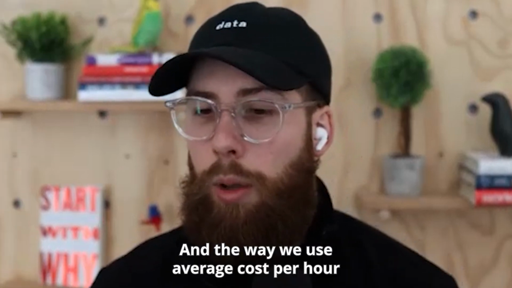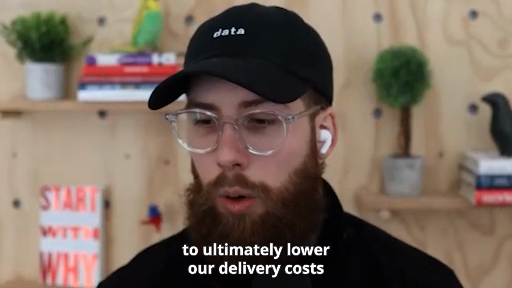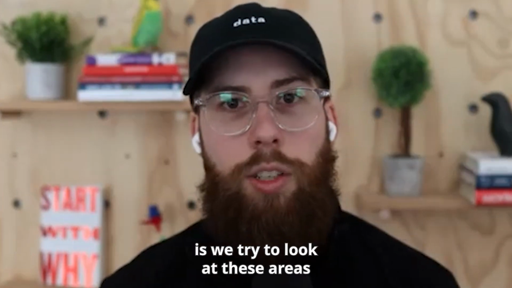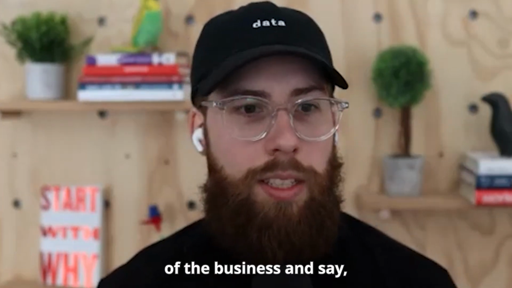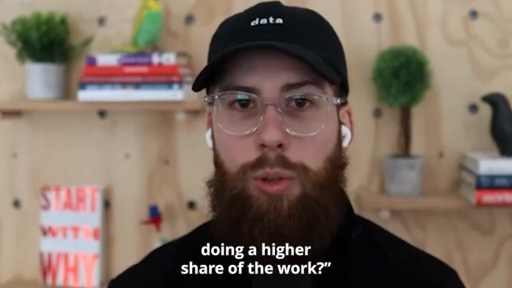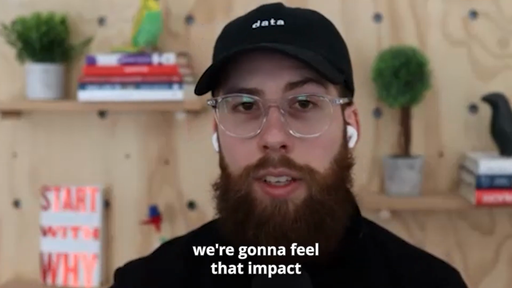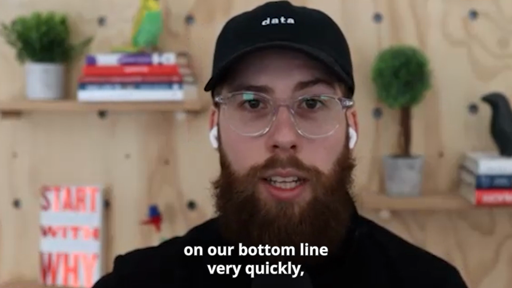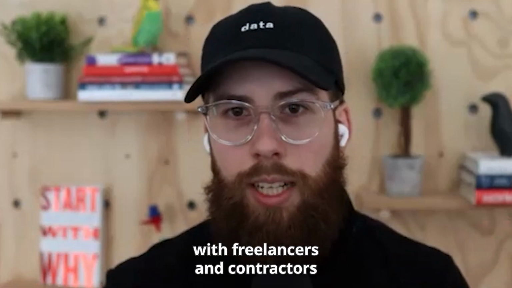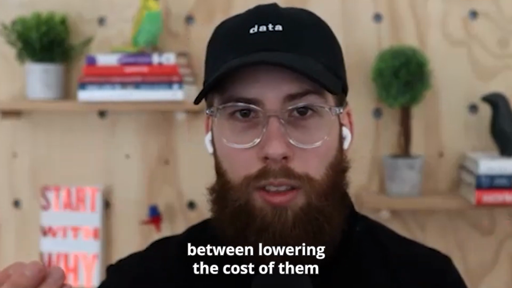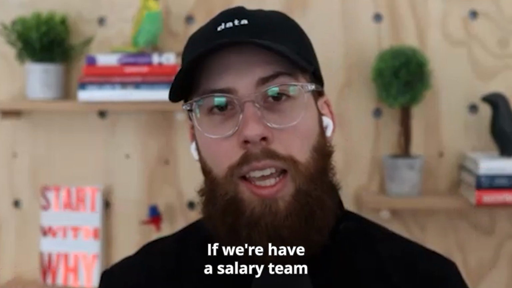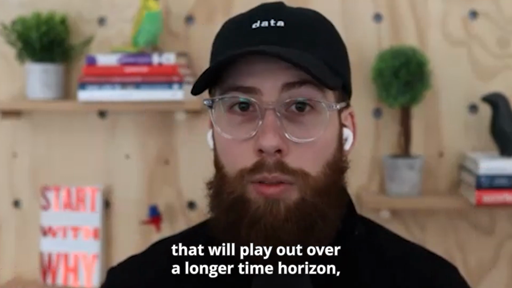And the way we use average cost per hour to ultimately lower our delivery costs is we try to look at these areas of the business and say, how do we get less expensive people doing a higher share of the work? If we use freelancers and contractors, we're going to feel that impact on our bottom line very quickly because there's very little latency with freelancers and contractors between lowering the cost of them and then incurring that cost. If we have a salaried team, that will play out over a longer time horizon.